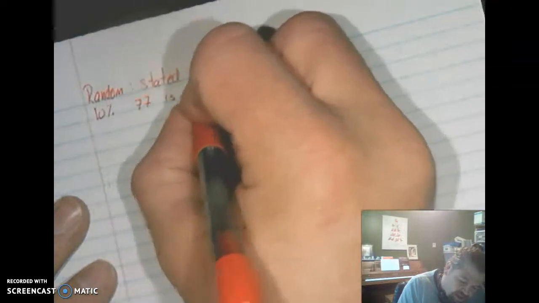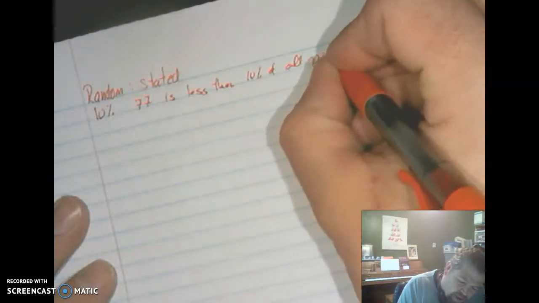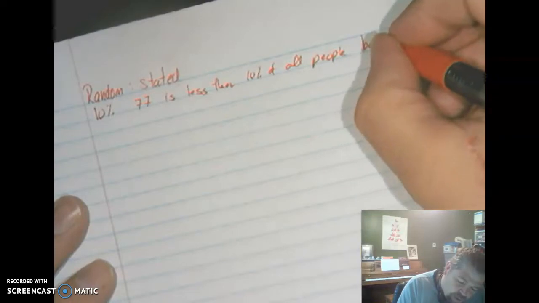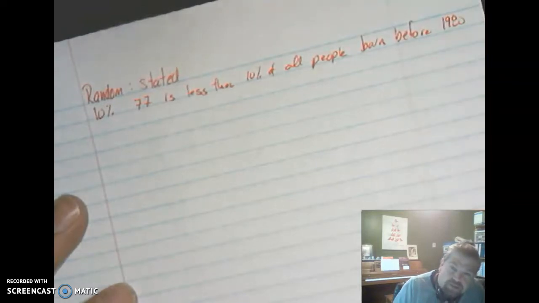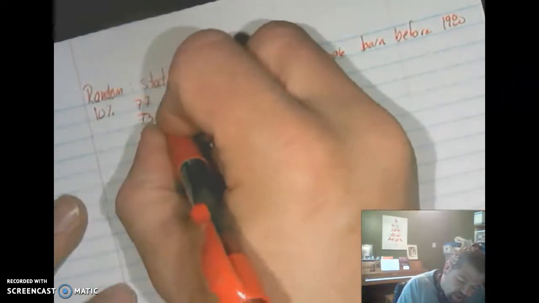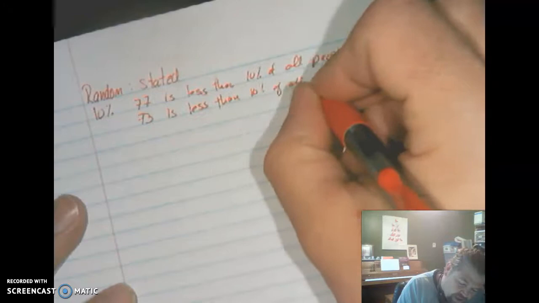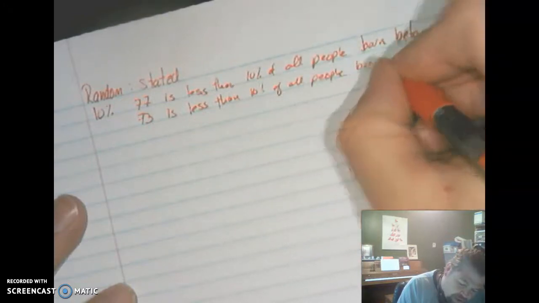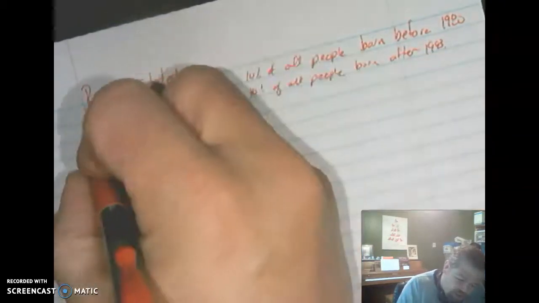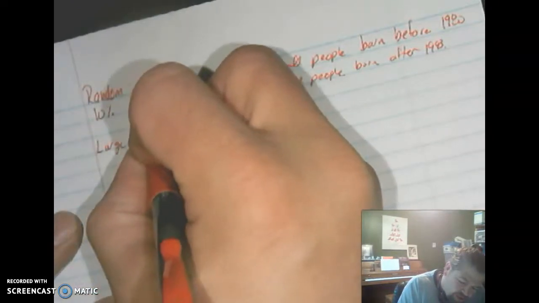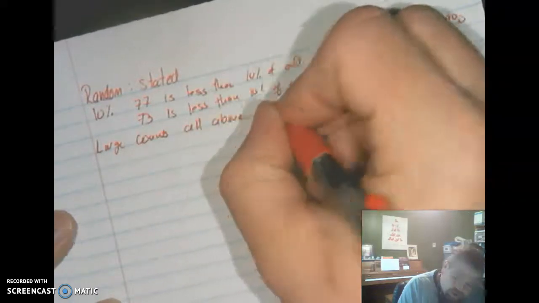77 is less than 10% of all people born before 1980. And then we're going to have 73 is less than 10% of all people born after 1993. And then we already did our large counts, and they were all above 5, so we're good there.